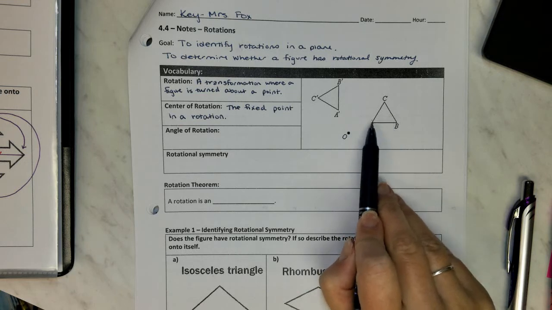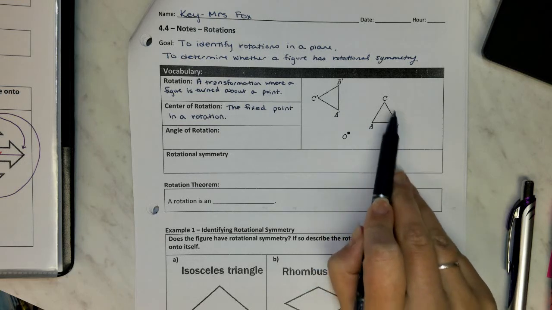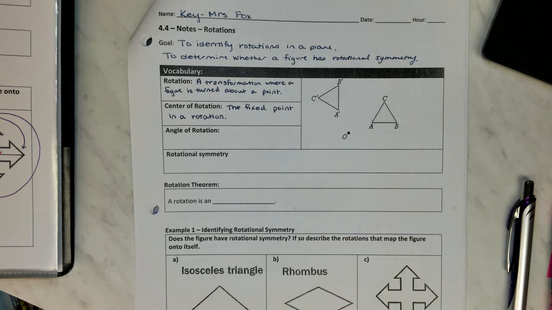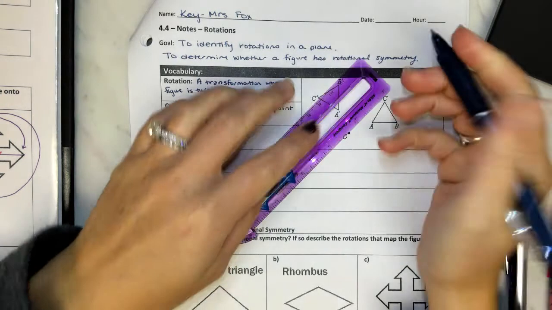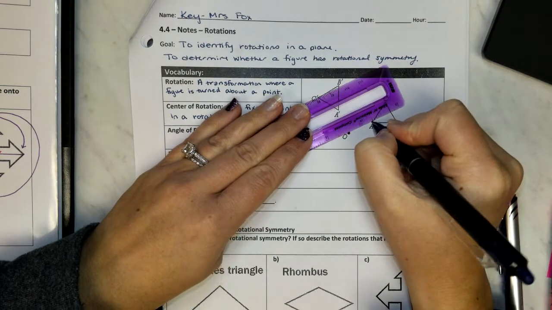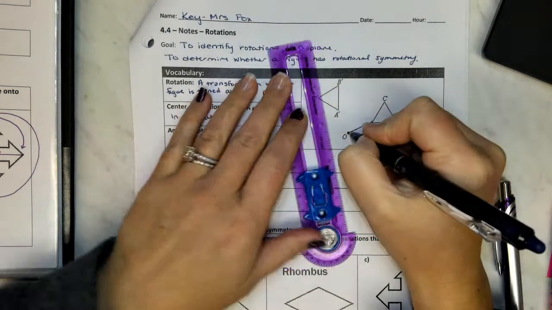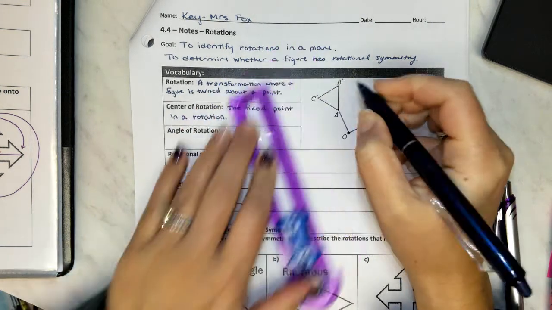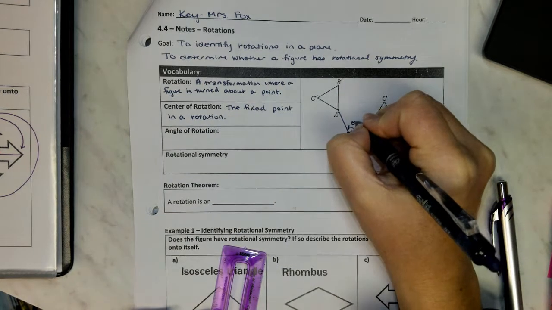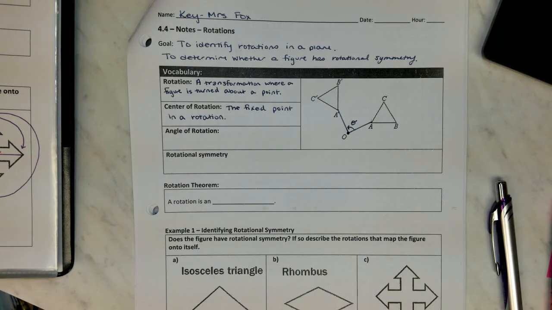Okay, so A goes here and it moves to A prime. B goes here, it moves to B prime. C goes here, it moves to C prime. And so then the angle of rotation is going to be how far it is turned. In order to find this angle of rotation, if you go from the fixed point to A, and then from the fixed point to A prime, this angle right here, we'll call it theta, so a cursive O, that angle is going to be the angle of rotation.